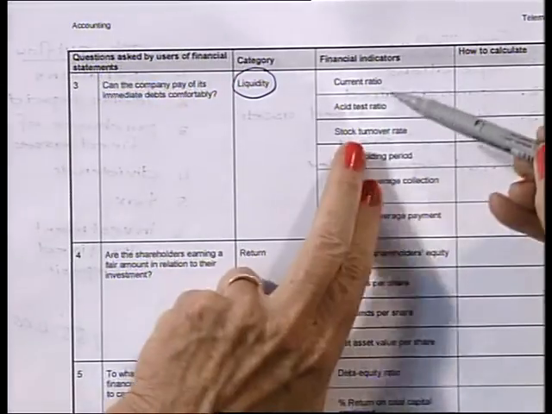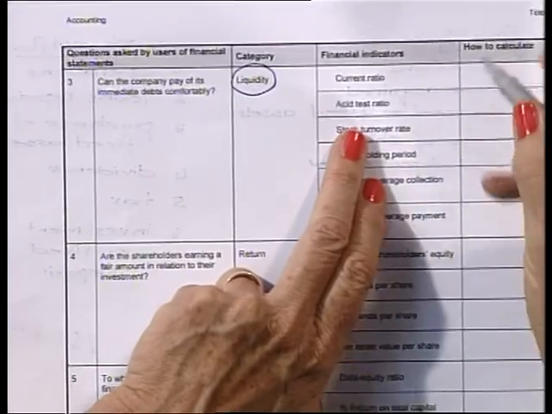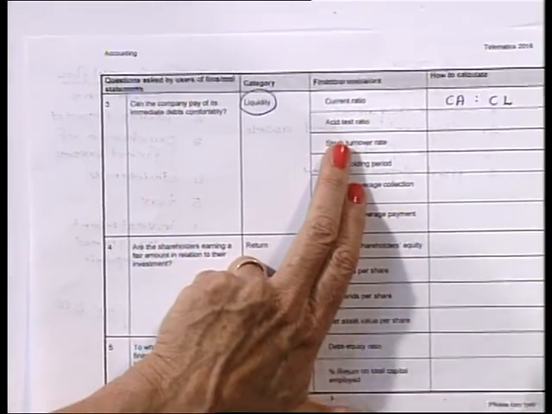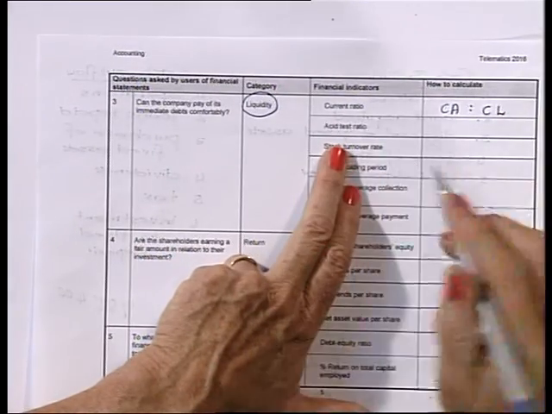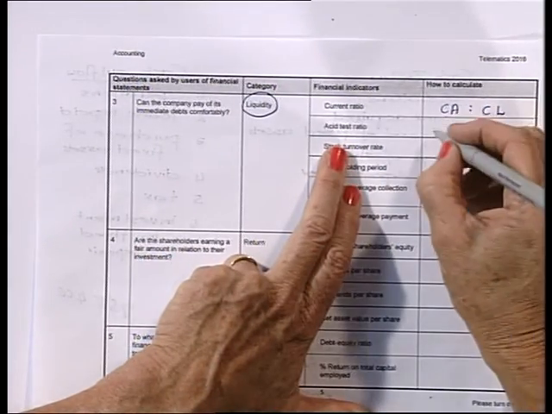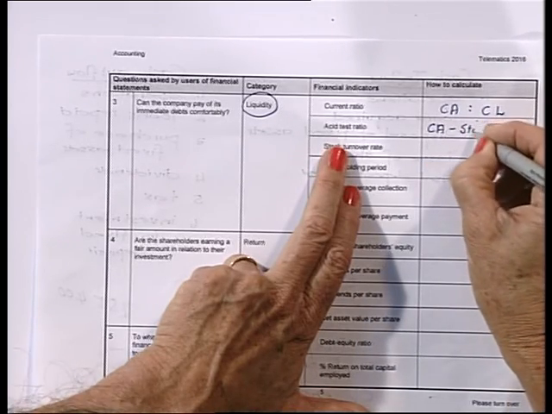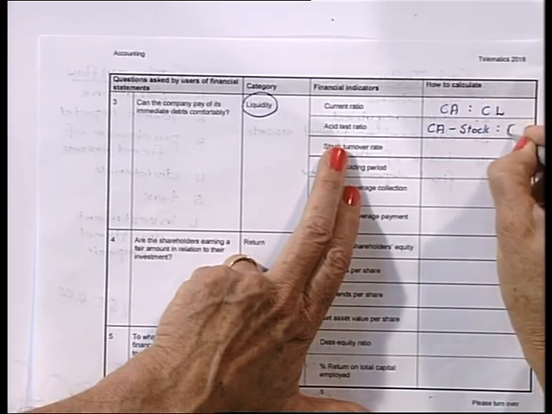And we got the following ratios. Current ratio is when you take your current assets to your current liabilities. Your asset test ratio is a more safer ratio. You take your current assets and you subtract your stock to your current liabilities.